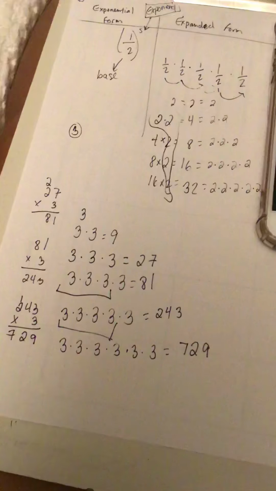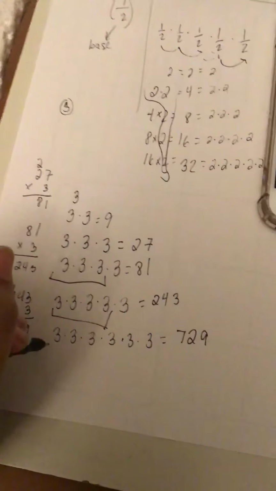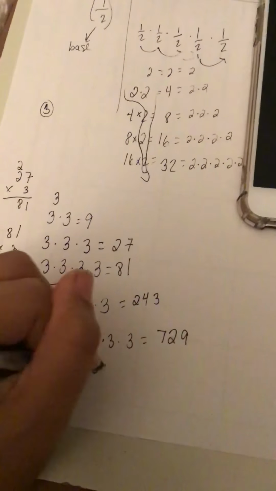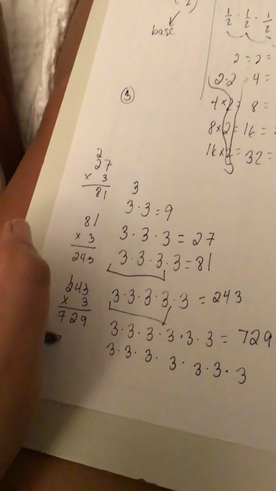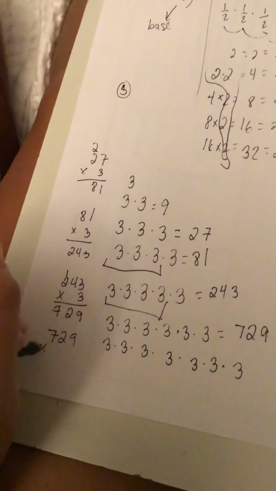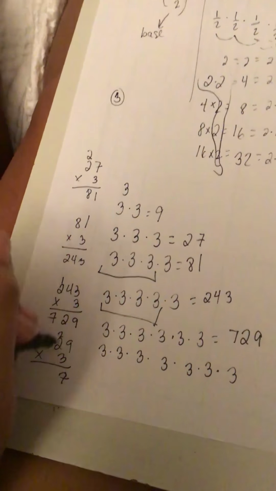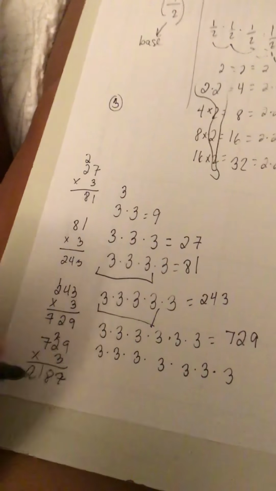I'm guessing the next number is going to be too big and it's going to be more than 1,000, but let's do it anyway just to be safe. So we have 6 3's here. Let's go to 7 3's. 1, 2, 3, 4, 5, 6, 7. So we're going to take the 729 and multiply it times 3. 3 times 9 is 27, 6, 7, 8, 21. See, that's 2,187. So this next one is just too big, so we're going to cross it out.